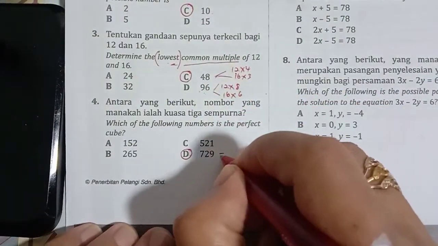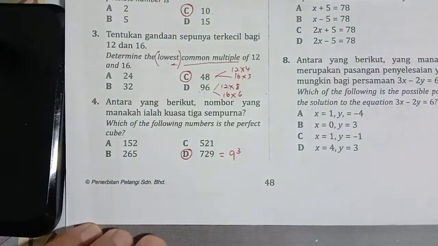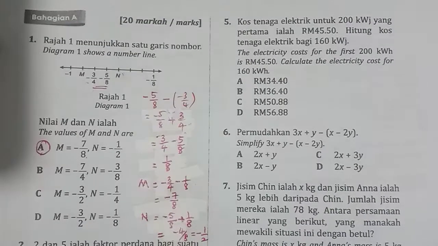Okay, so when checking using a calculator, the perfect cube is 9 to the power 3. This one.